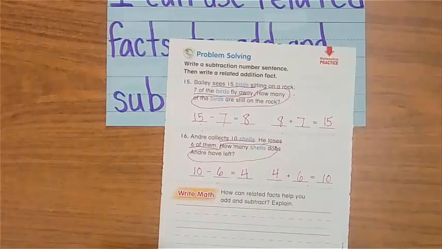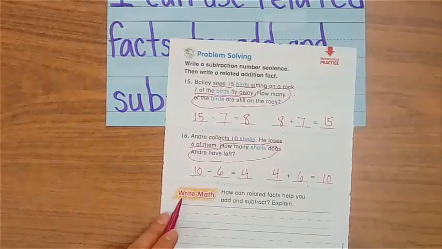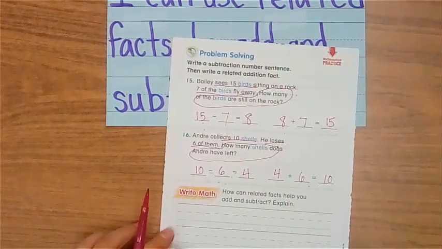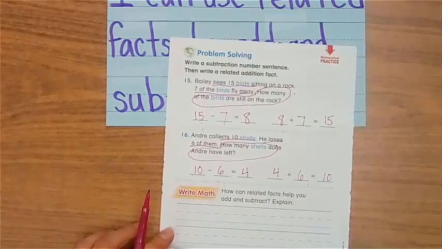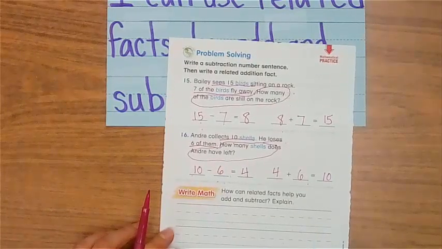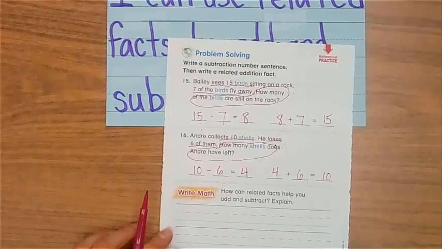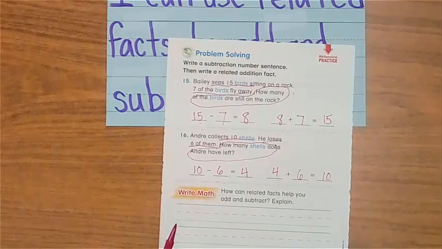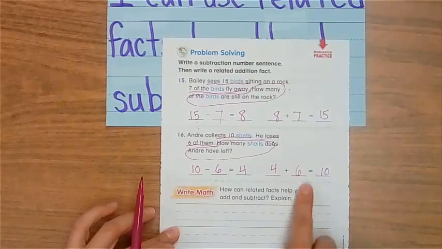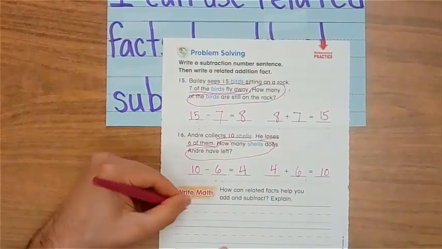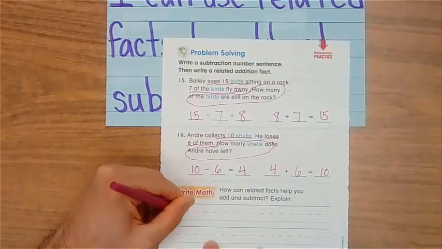Okay, and the last problem says, write math. How can related facts help you add and subtract? Explain. Well, we know that they use the same numbers, so it's easier to add and subtract, right? Because they use the same numbers. So let's write that.